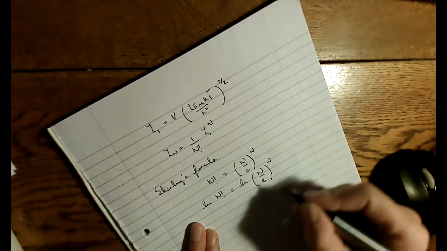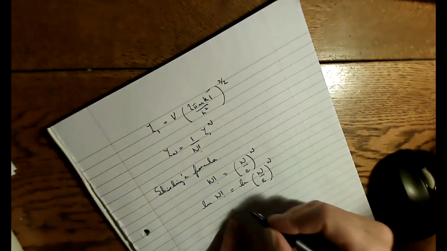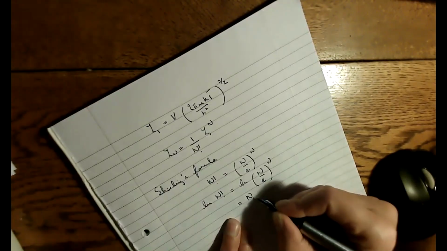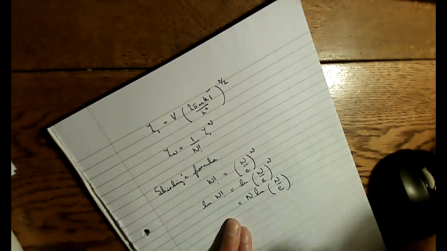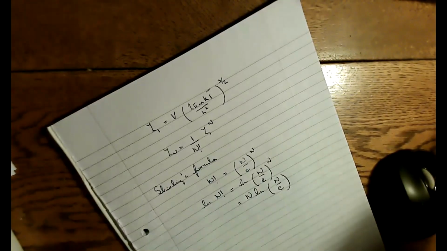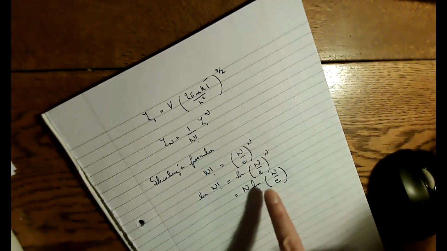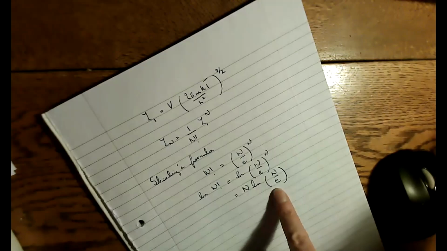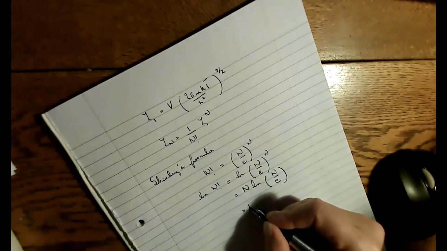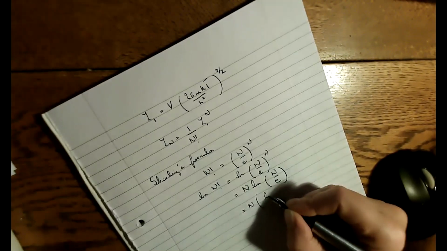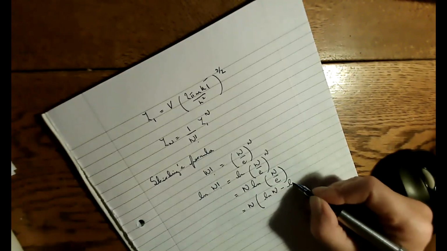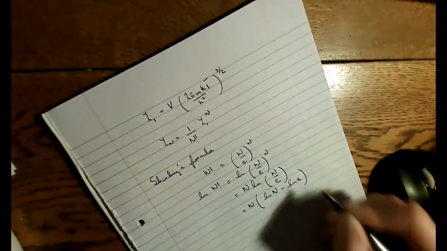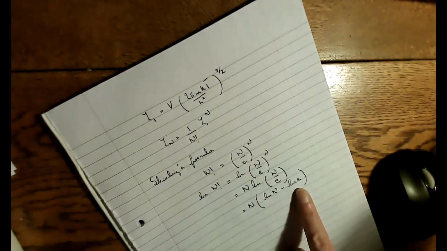We can take the n outside the log, and then split up this term because of the logs. So we've got n ln n minus ln e, and of course ln e is just 1.